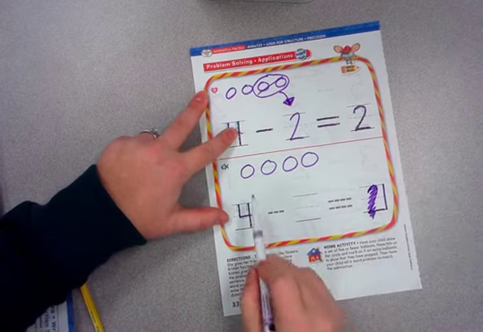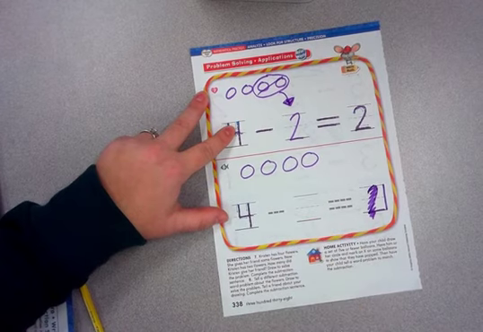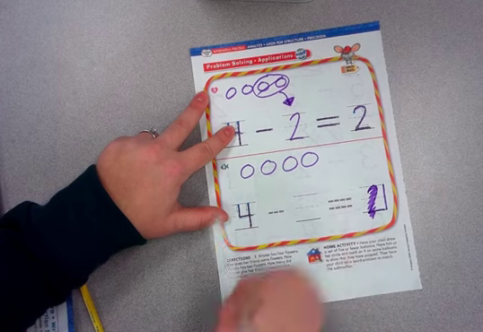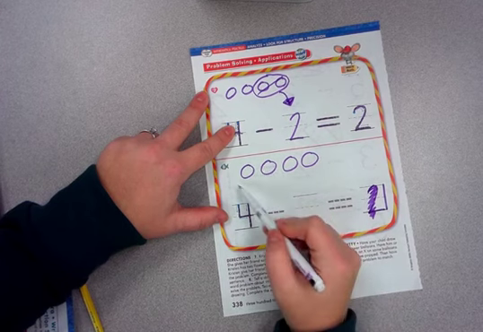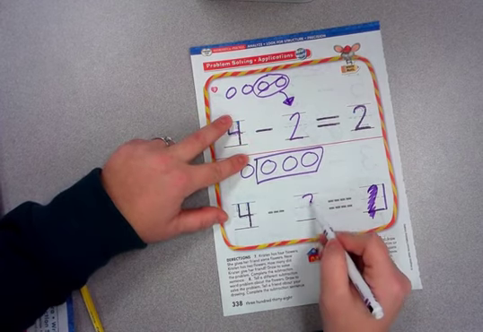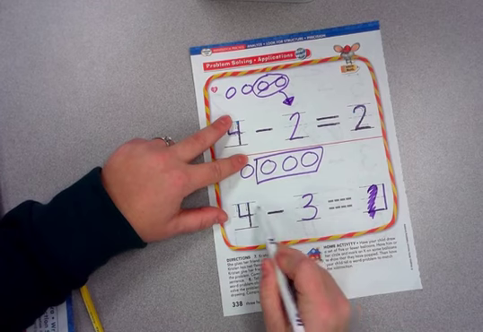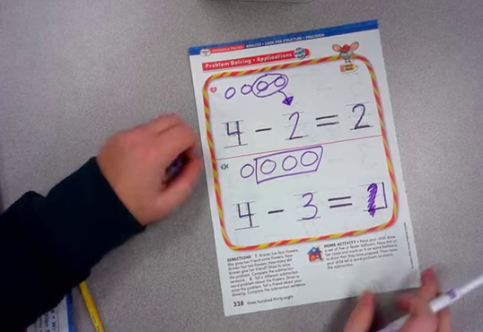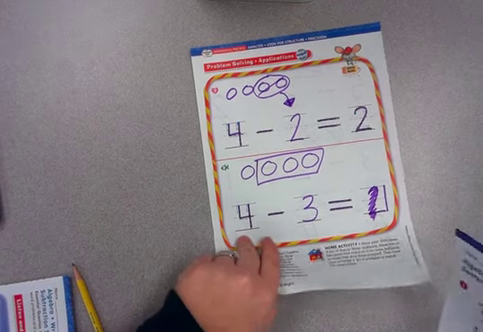I have 1 left. There's 4 flowers. I give some away to teachers at the school, so I have 1 left. So if I have this 1 left, how many did I give away? 3. So 4 minus 3 is equal to 1. You can do that same one or you can do a different one.